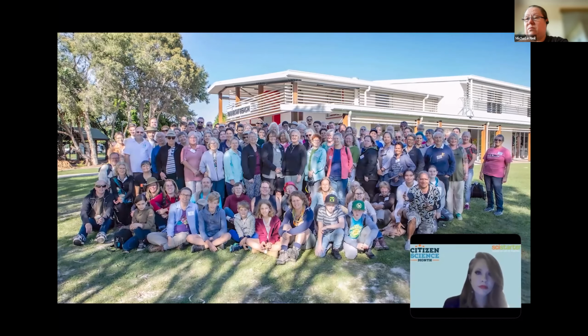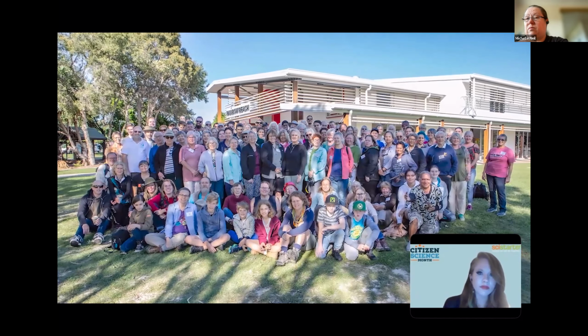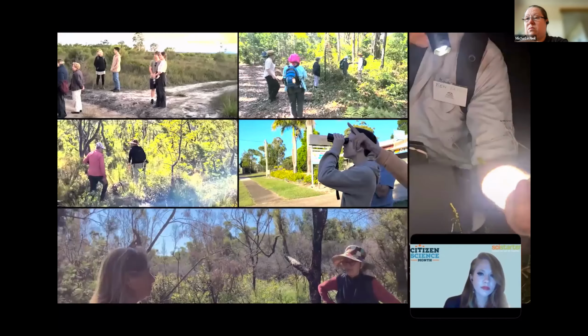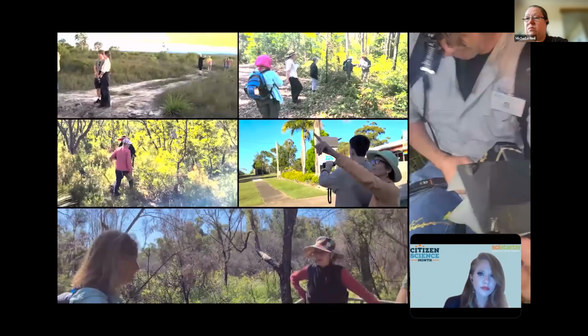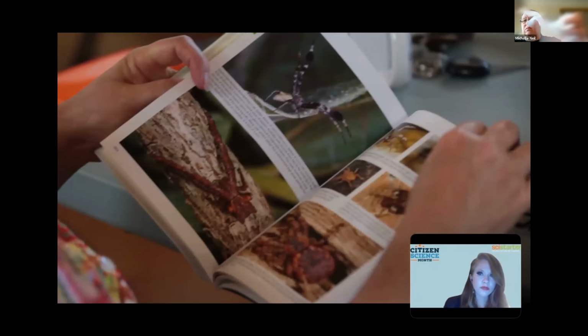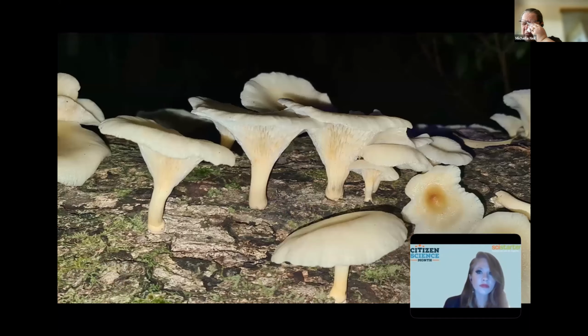A BioBlitz is a group of citizen scientists joining scientists in the field to document every living thing in a particular area. At Kalula, we've taken that and adapted it to be a 48-hour full weekend event where we take lots of people out into the bush with those scientists in small groups, and we document all sorts of species of plants and animals and fungi.